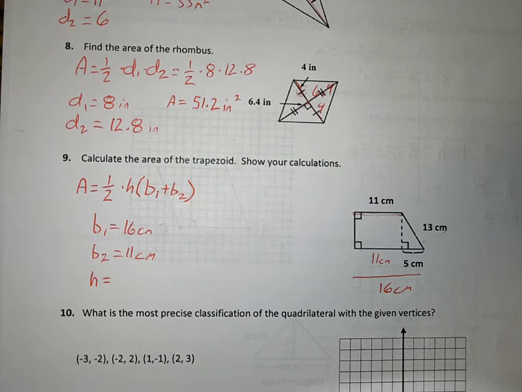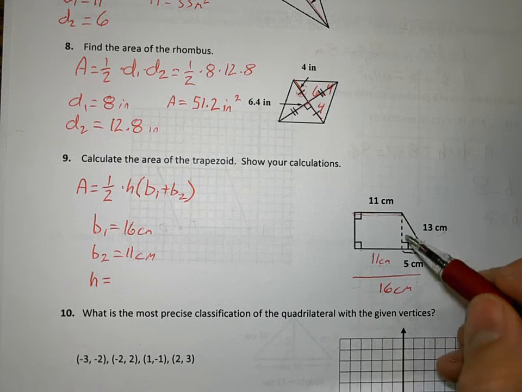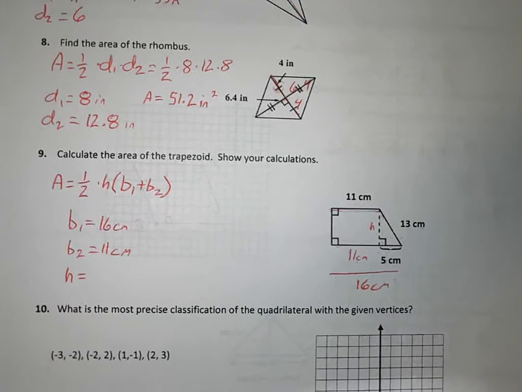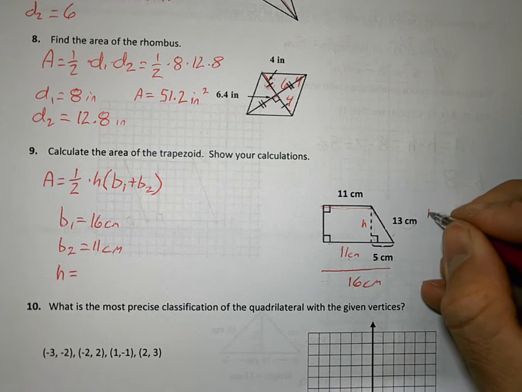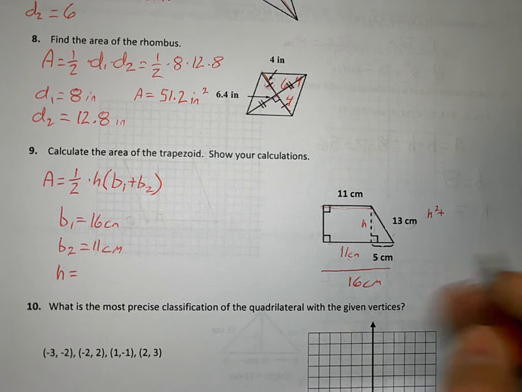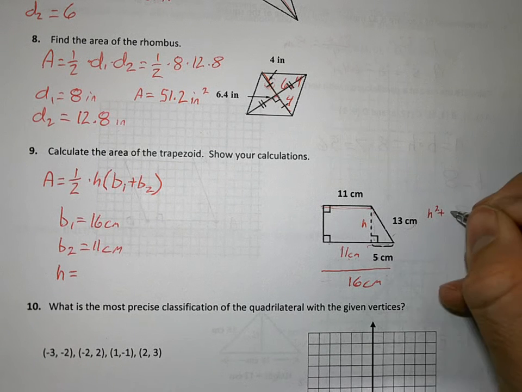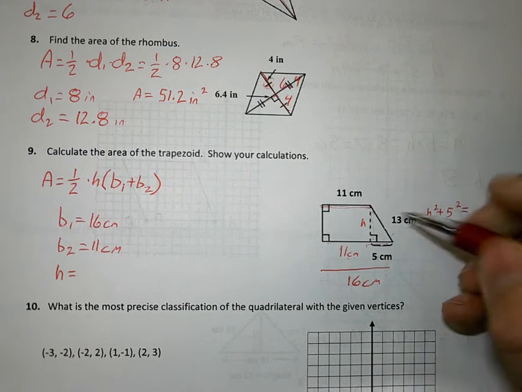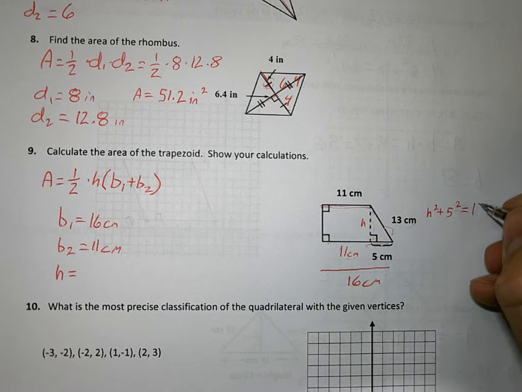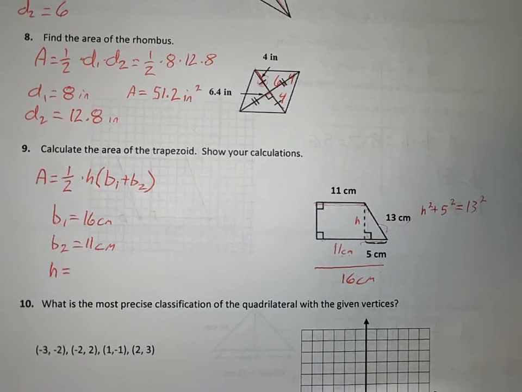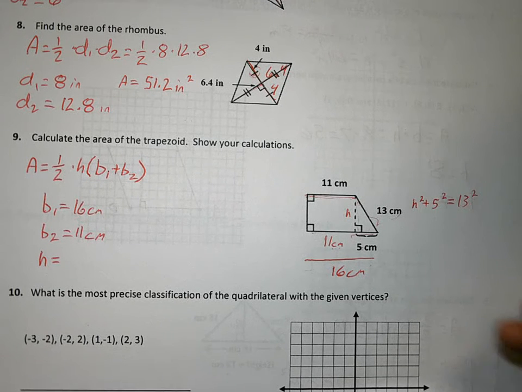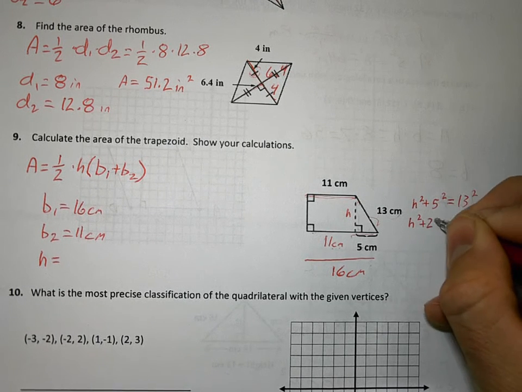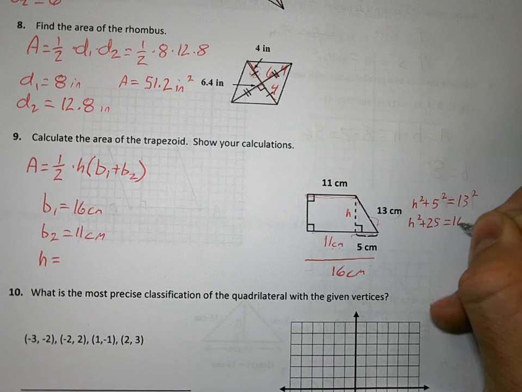I have to use the Pythagorean Theorem to find this height, h. So h squared plus 5 squared must equal the third side squared, 13 squared. So h squared plus 25 must equal 169.